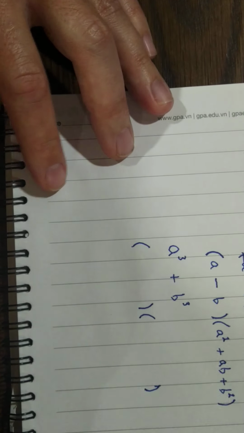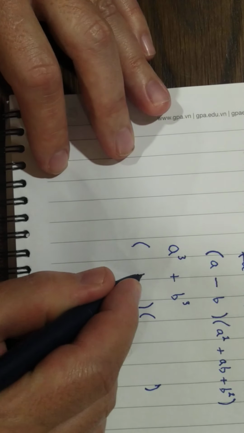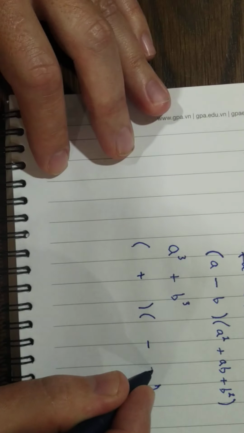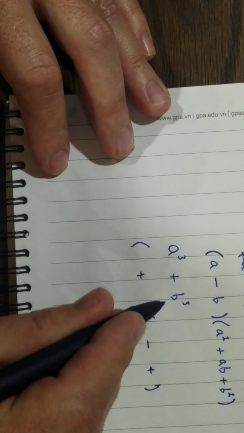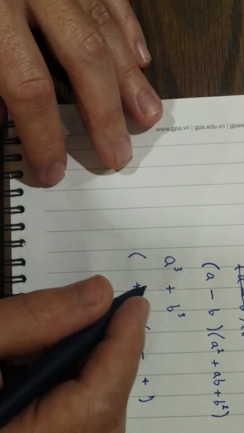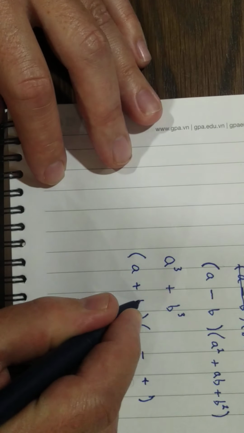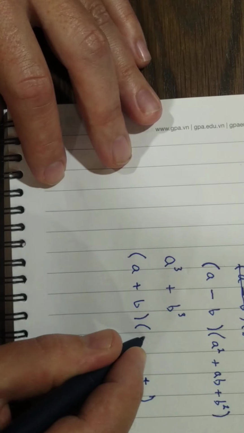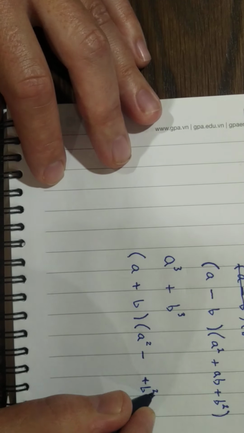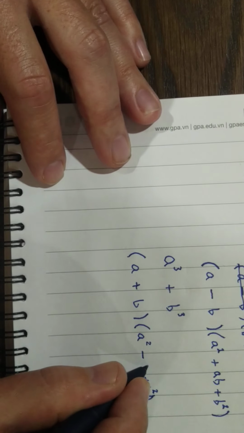For the sum of cubes, the signs are going to be a positive here, a negative, and a positive. Then we go through the process the same way as we did for the difference of cubes. Third root of both. Third root, then square it. Third root and multiply them by each other.